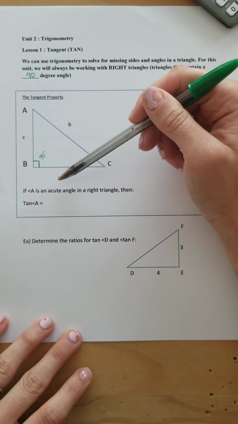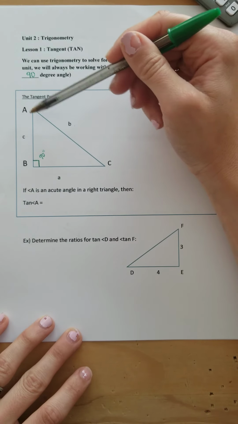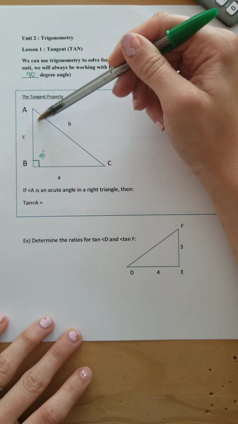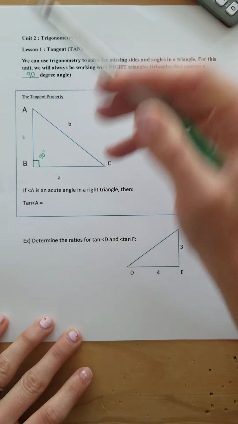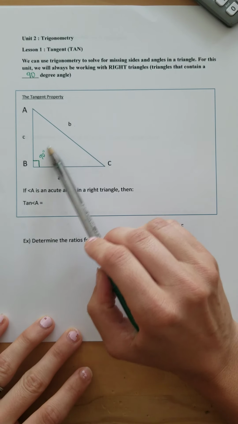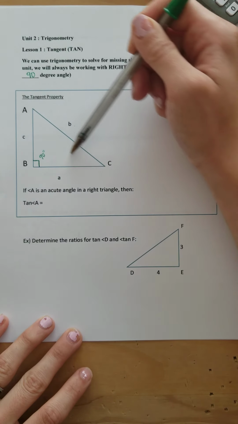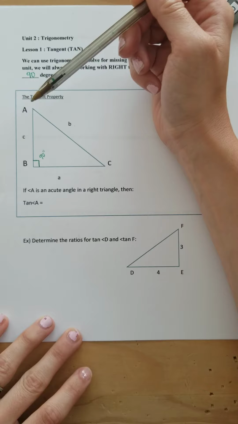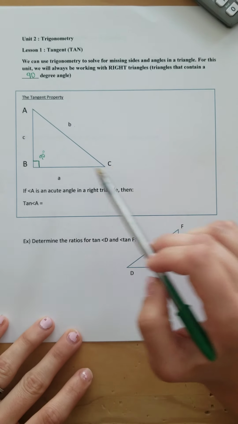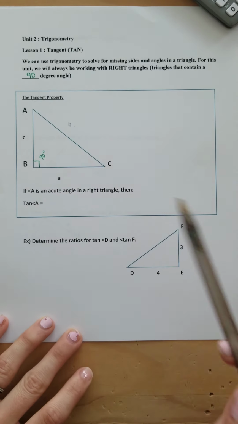The sides we label with the same letters. So the side that's opposite A will be little a. The side that's opposite B will be little b. And the side that's opposite the big C will be little c. Okay, and that's how we label the angles with capital letters and the sides with small letters.